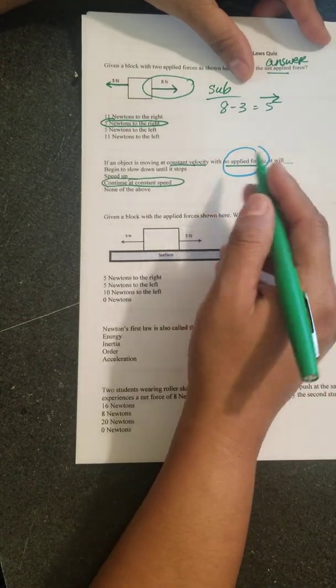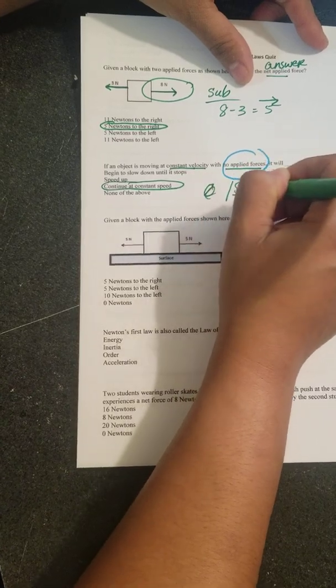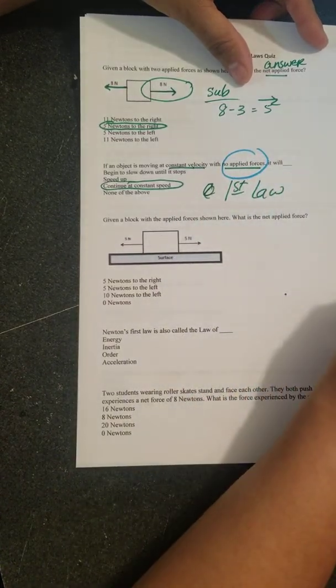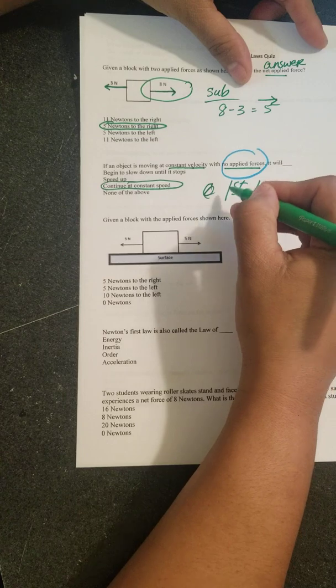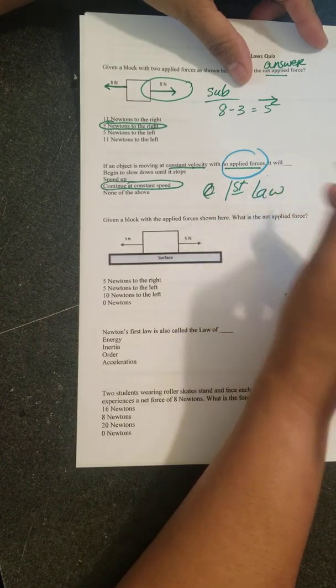Where does this question come from? Newton's first law of motion. An object at rest stays at rest. An object in motion will stay in motion if there's no outside forces acting on it.